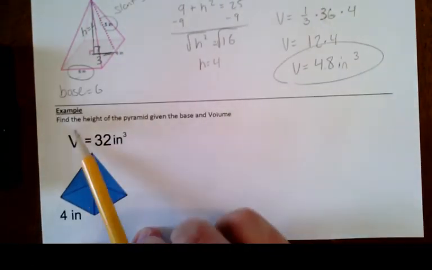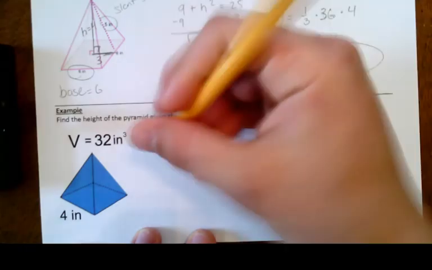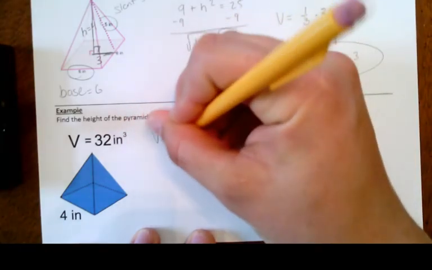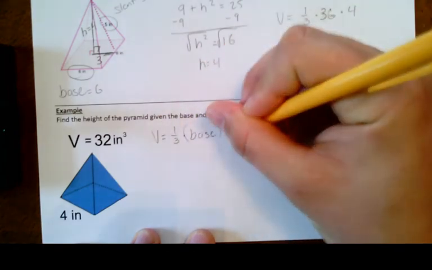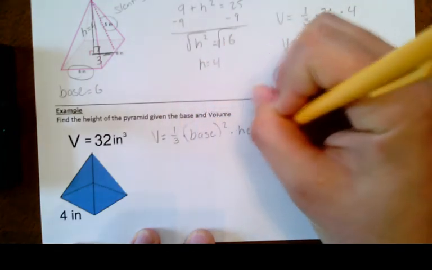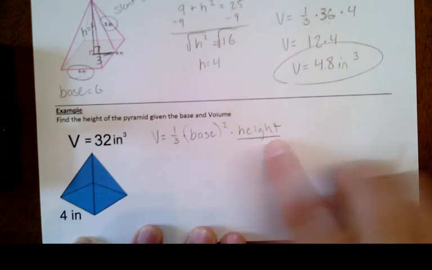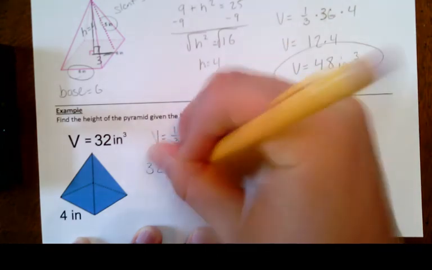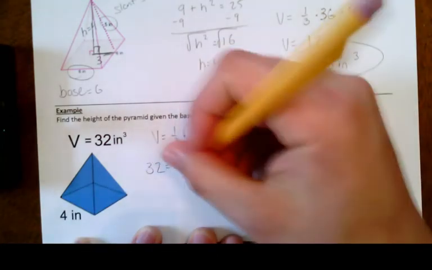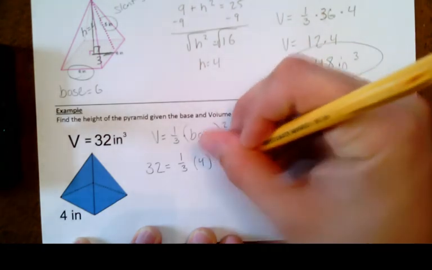So right now it says find the height of the pyramid given the base and the volume. Right here we know the volume is 32 and the base is 4. So if I write out the formula, I have volume equals 1/3 the base squared times the height. I'm missing that value there. But I can substitute in the values I do know. The volume's 32, so it's going to go here. The base is 4, so that can go in. I'm going to leave the height as h.